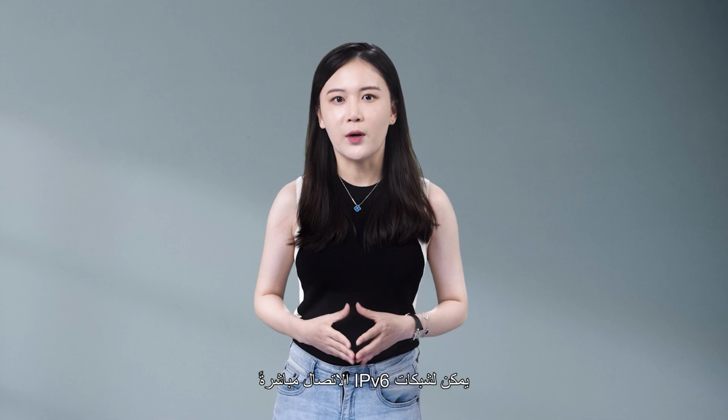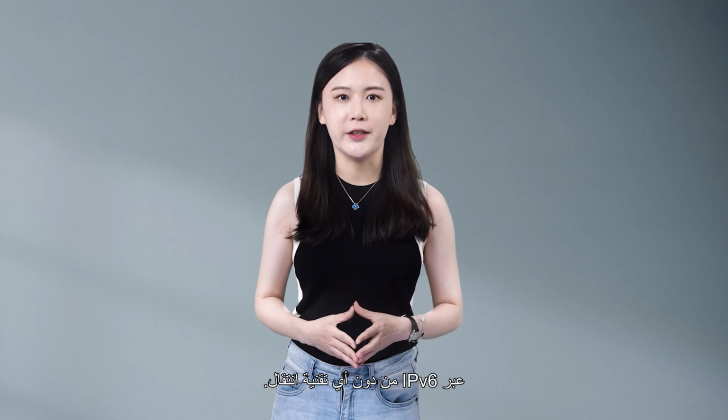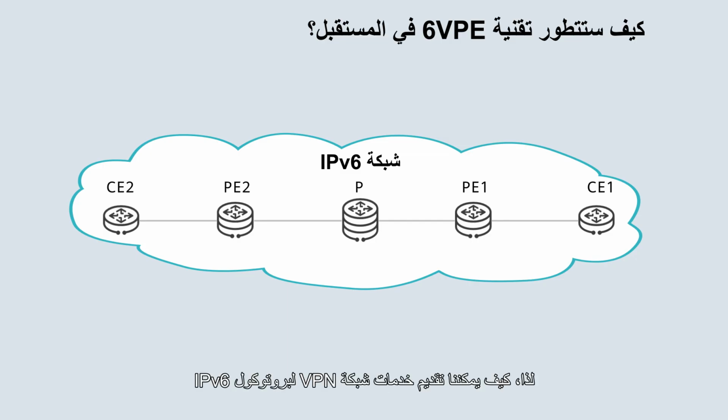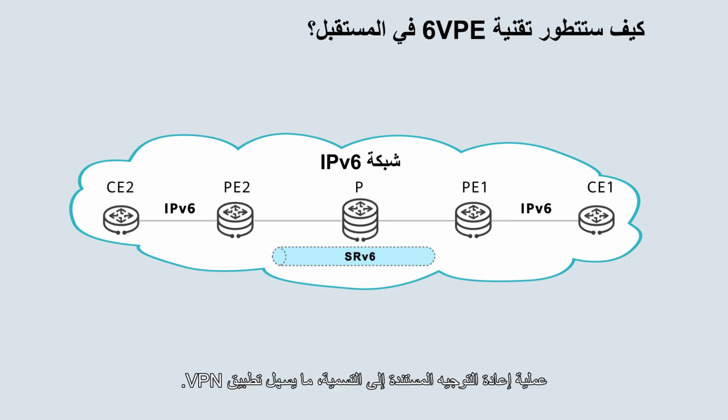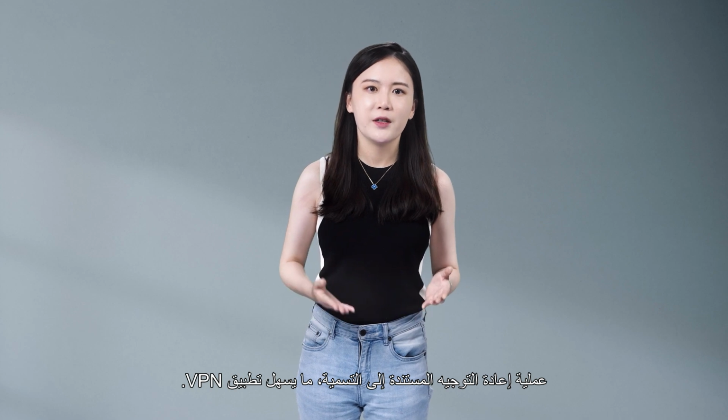With the increased deployment of IPv6 networks, carrier networks now fully support IPv6. IPv6 networks can directly communicate through IPv6 without any transition technology. So, how can we provide IPv6 VPN services over the IPv6 backbone network? This is where SRv6 comes in. SRv6 uses existing IPv6 forwarding technologies and IPv6 extension headers to forward packets similarly to label-based forwarding, simplifying VPN implementation.